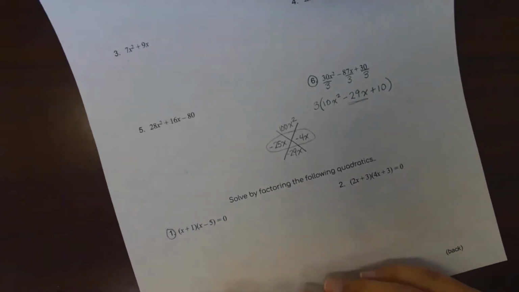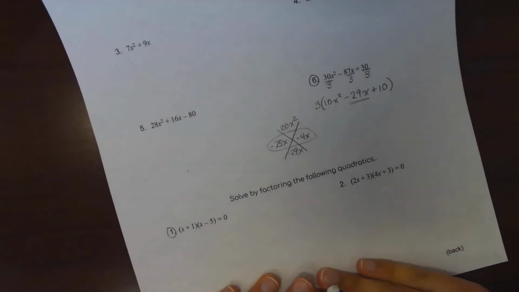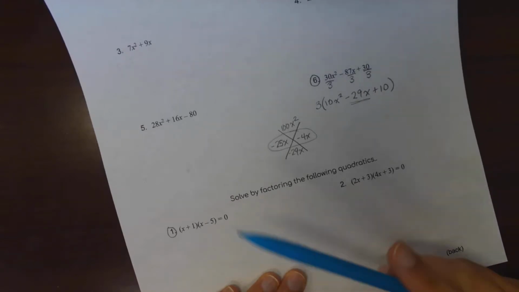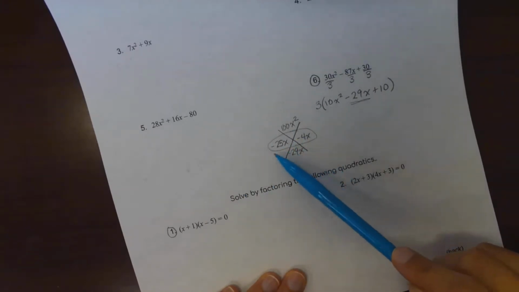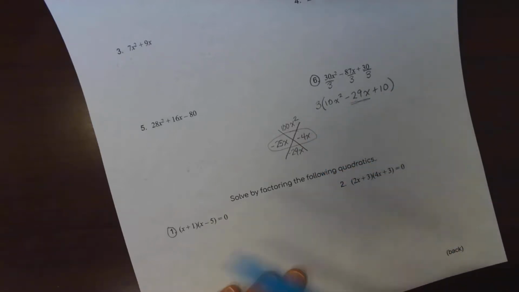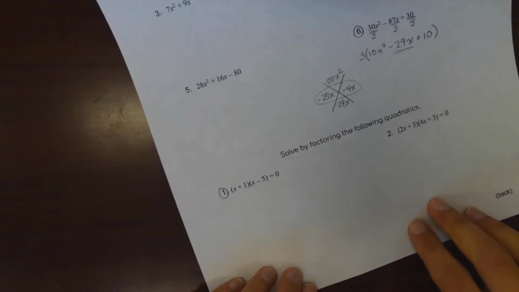For solving by factoring, I'm going to be sticking with the box method. If you prefer the grouping method, just keep in mind that these two numbers that we find will just go in that straight line, but you should end up with the same answer with either method.